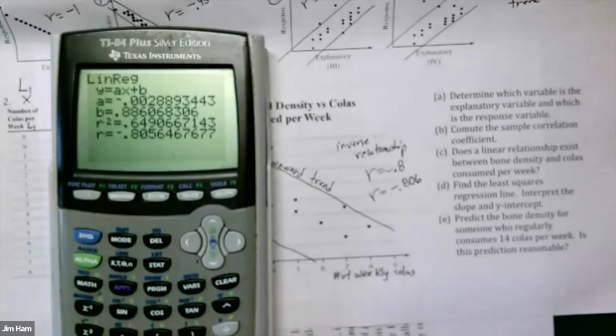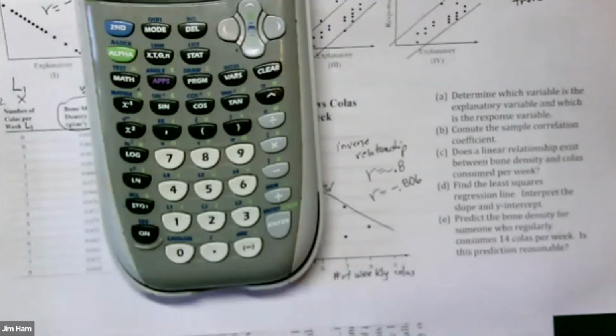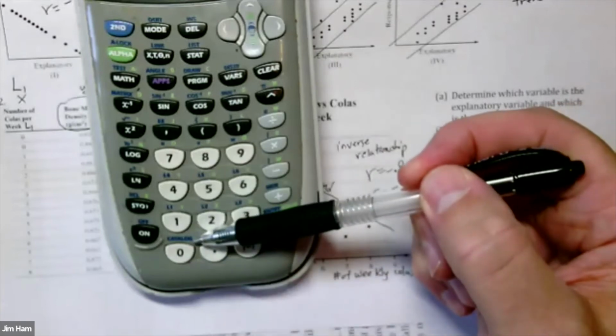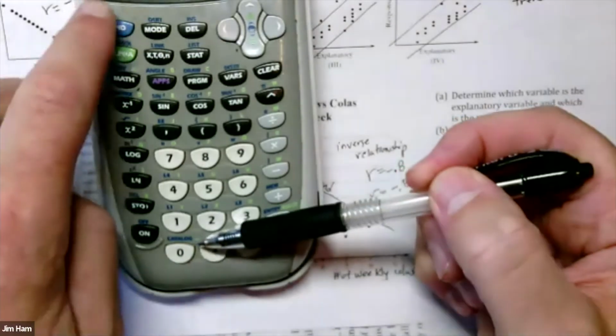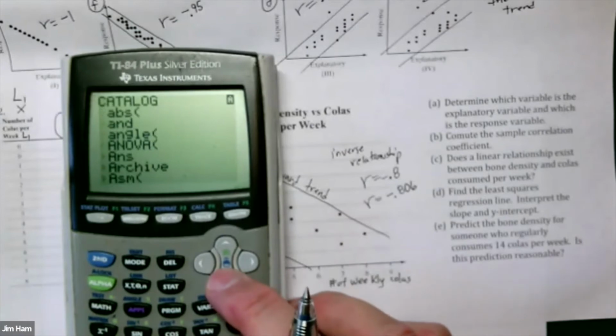Some of you don't have these numbers, so I need to take you through a couple of steps so that you turn on the R. It's called a diagnostic, and you want to turn on the diagnostic. It's not a command that we use frequently, and commands that we don't use frequently appear in the catalog. Right above the number 0 there is the word catalog. So you'll hit the blue key and then catalog. It looks like this, and you can see it's alphabetized. So you want to scroll down until you get to the D's.